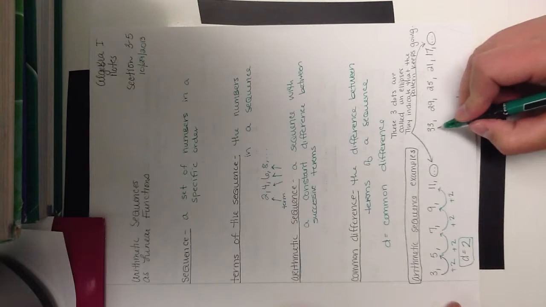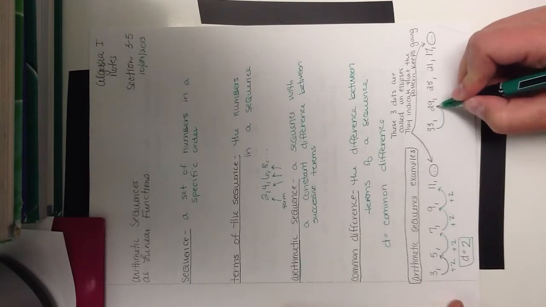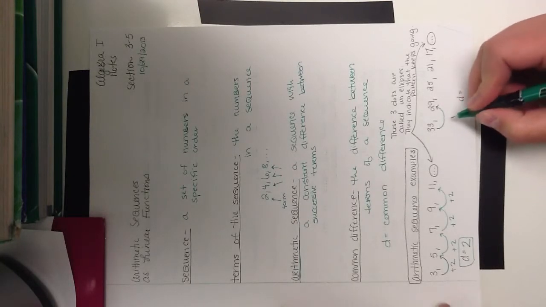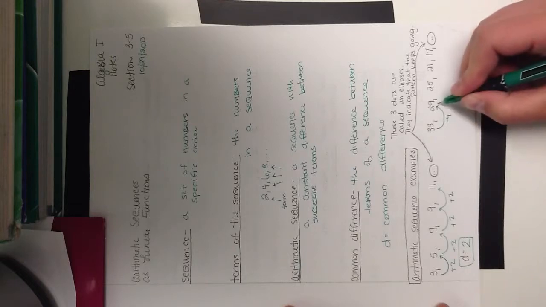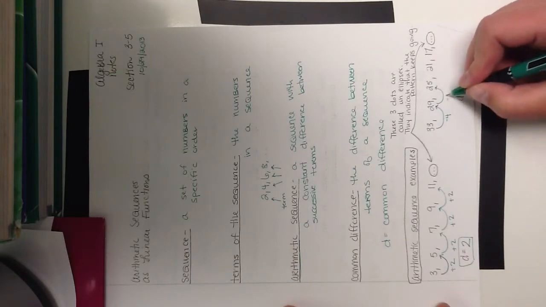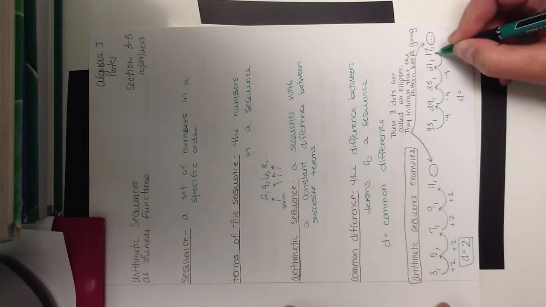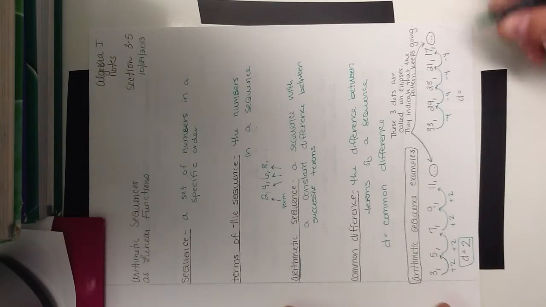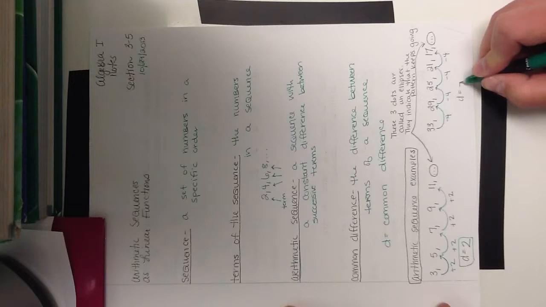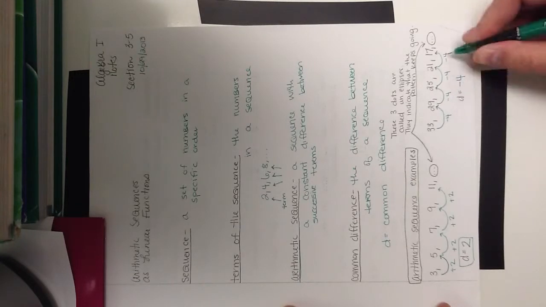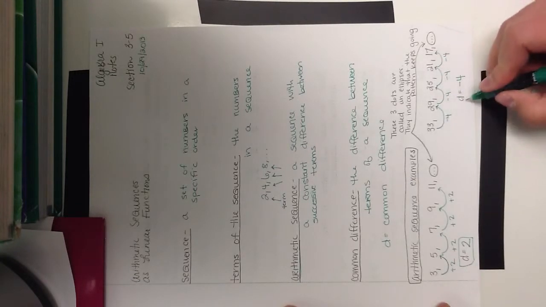For this example, I'm going from 33 to 29. And so to get from 33 to 29, I subtract 4. From 29 to 25, minus 4. 25 to 21, minus 4. 21 to 17 is minus 4 as well. So the common difference there is negative 4, because I would add the negative 4 to each term to get the next one.